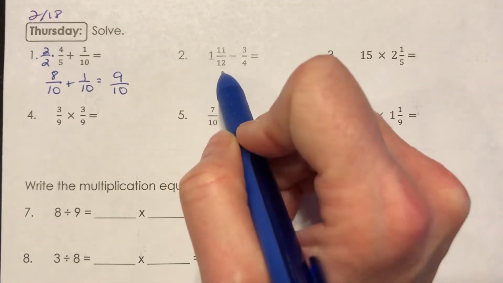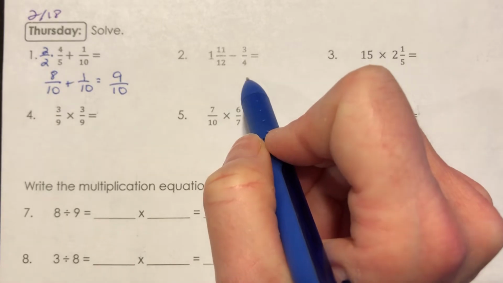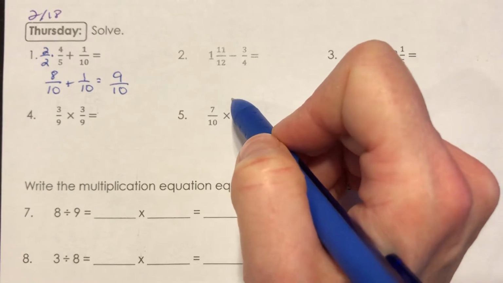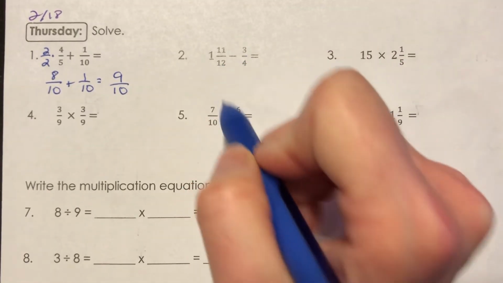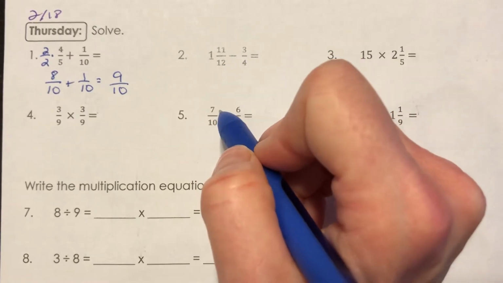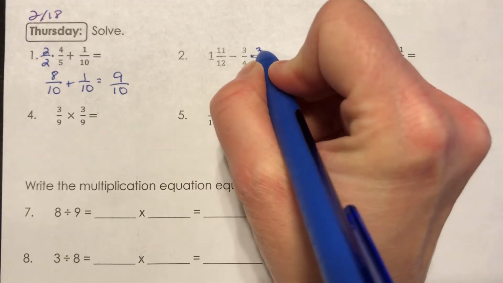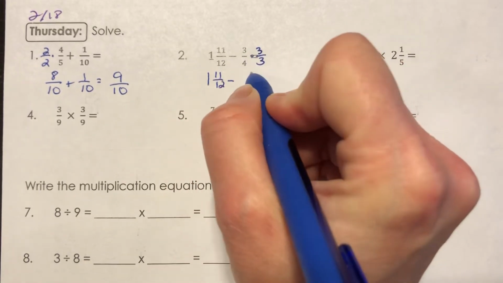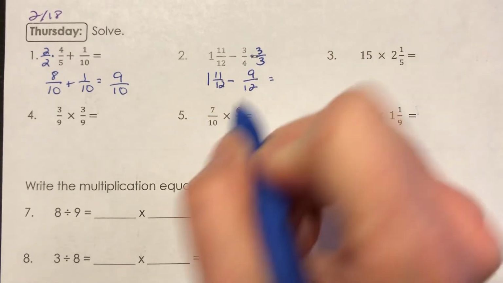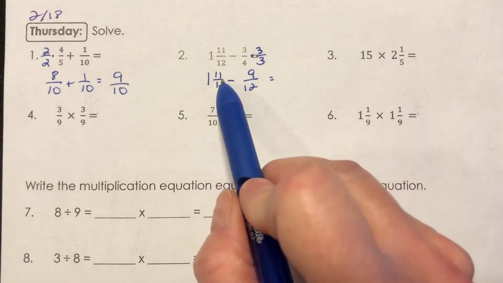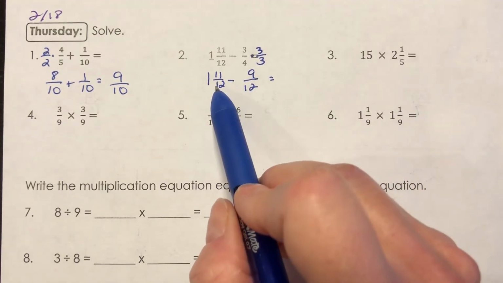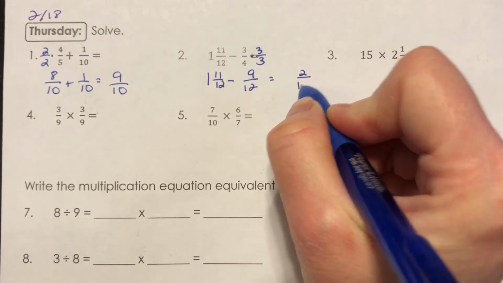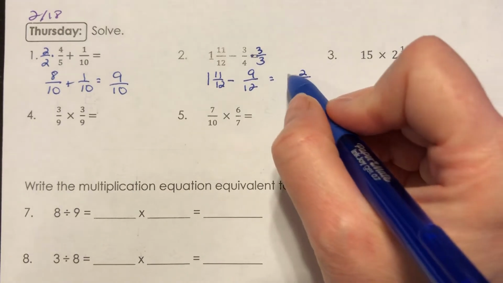For number 2, I have 1 and 11/12 minus 3/4. And this is subtraction. That means I need to have the same piece sizes. That means my denominator needs to be the same. So when I see a 12 and a 4, I think, hey, 4 times 3 is 12. So I'm going to change this one by multiplying it by 3/3. So now I have 1 and 11/12 minus 3 times 3 is 9/12. And this one's kind of nice because you can take 9 away from 11, right? So 11 minus 9 is 2. My denominator doesn't change, and 1 minus, there isn't a whole number, is 1.